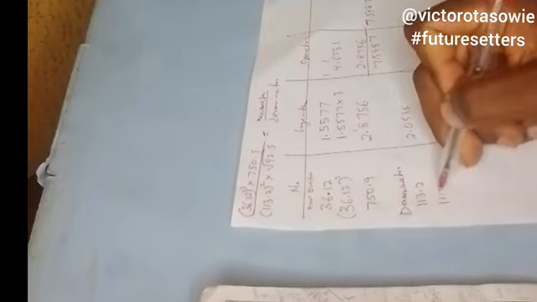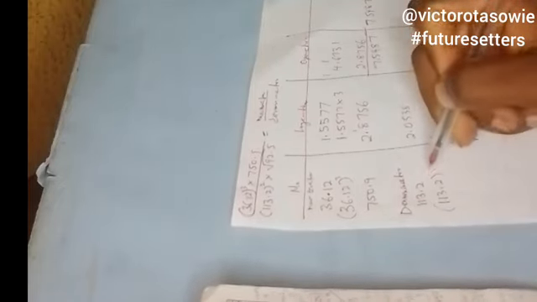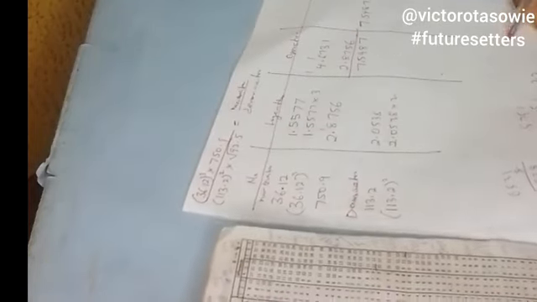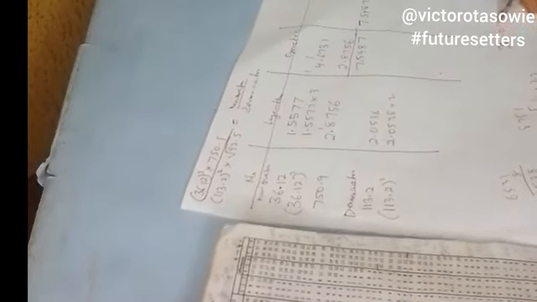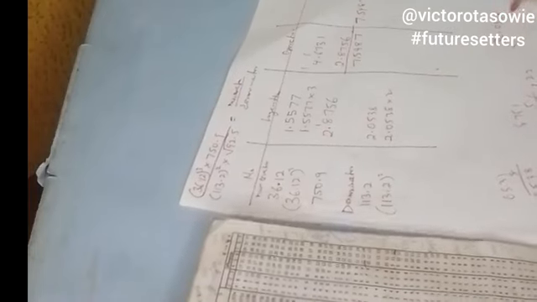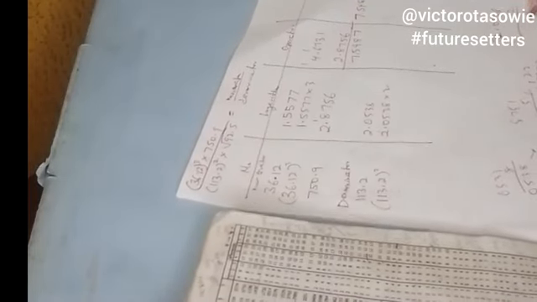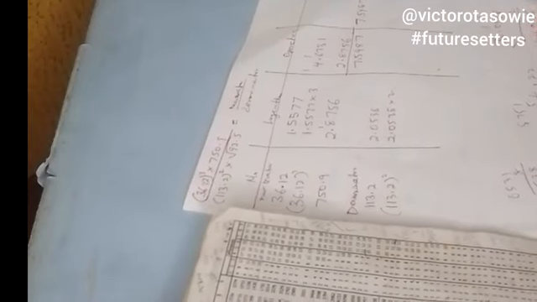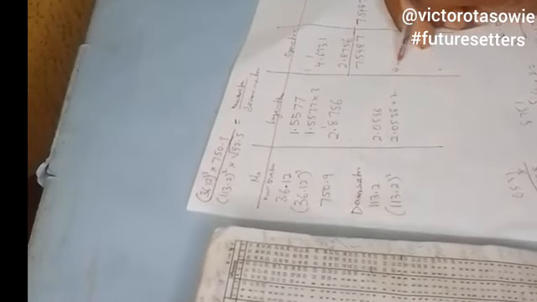Now we'll come and check 113.2 raised to the power of 2. So when it's raised to the power of 2, we multiply by 2. So multiply 2.0538 by 2. So this will give us 4.1076.